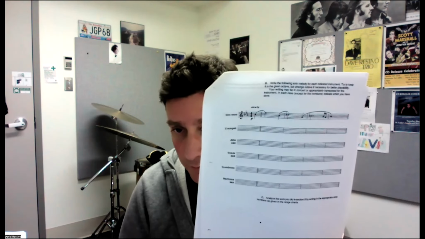The one I'm going to skip ahead to is the one I said you could start with, the trumpet. This is page 19, and it's B. It says, write the following solo melody for each indicated instrument.